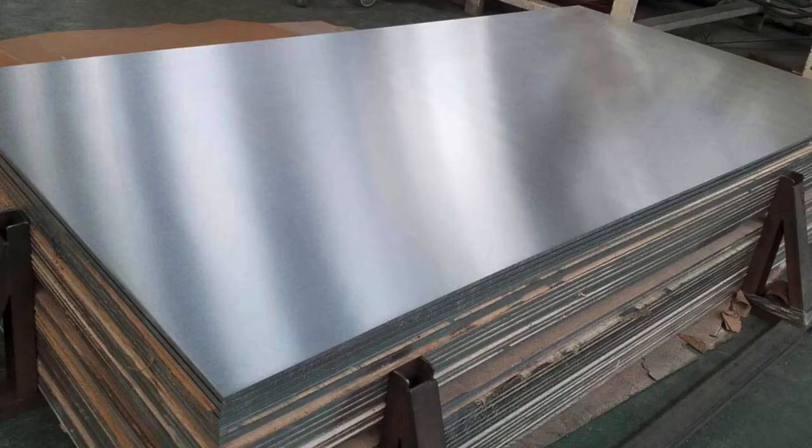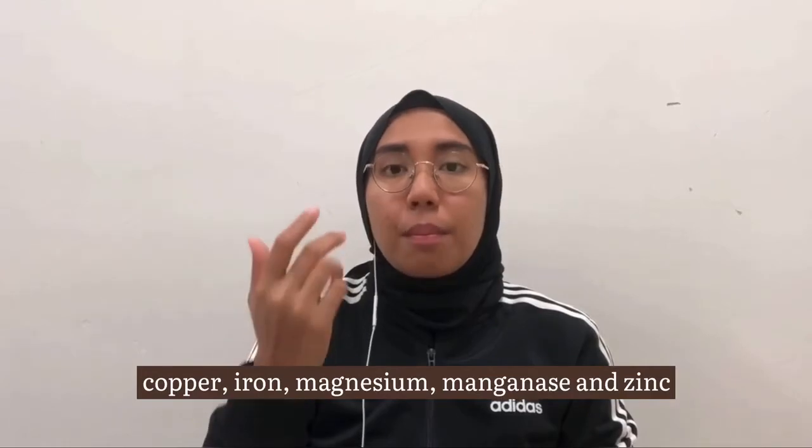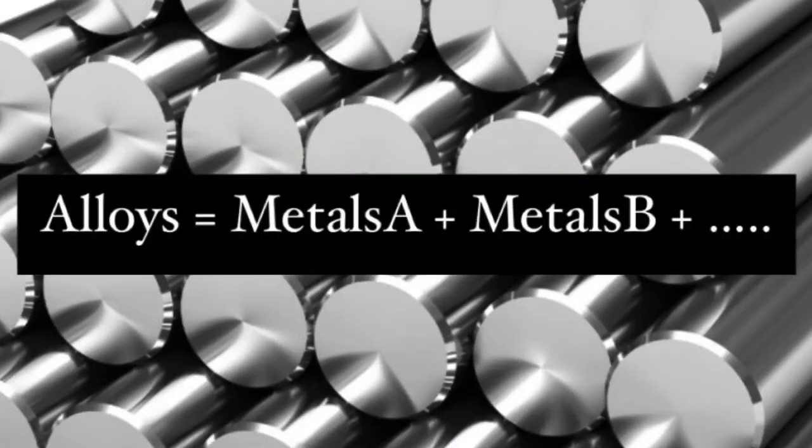Alloys are mixtures of 2 or more metals combined to produce new metals with enhanced mechanical properties along with the properties of the base metal and other elements or materials. Aluminum alloys are produced by adding certain components to the aluminum base, which are copper, iron, magnesium, manganese, and zinc. Alloy is equal to metal A plus metal B and so on. The resulting alloys are stronger than 1100 commercially pure aluminum, making them more suitable for manufacturing heavy equipment that needs to be used in hectic food service operations.